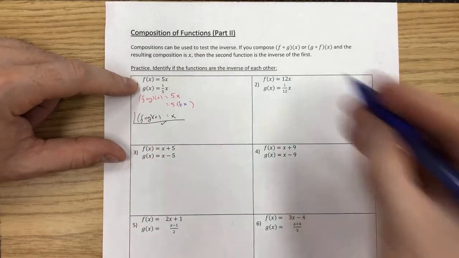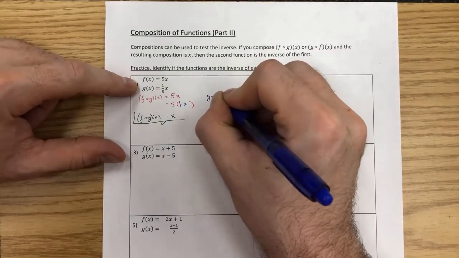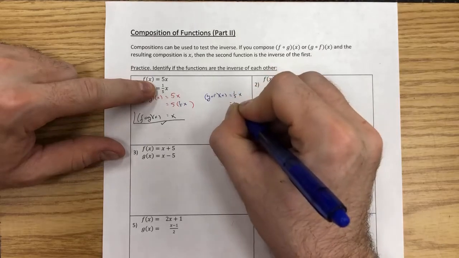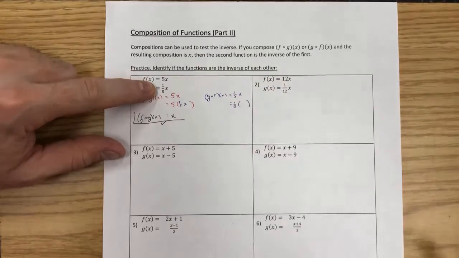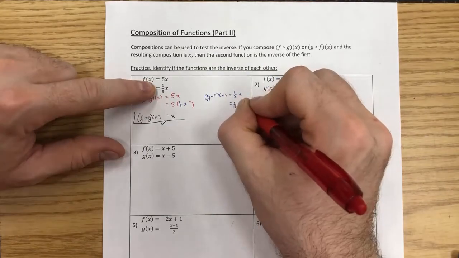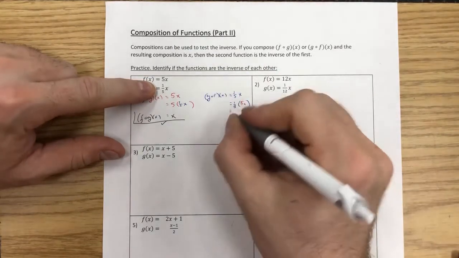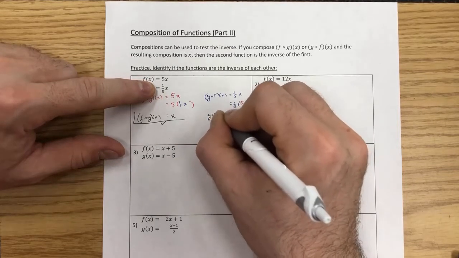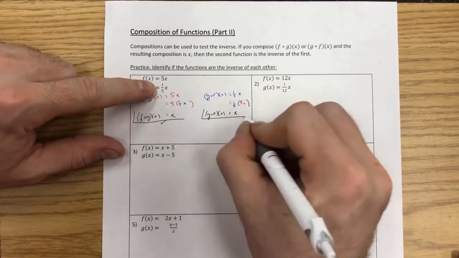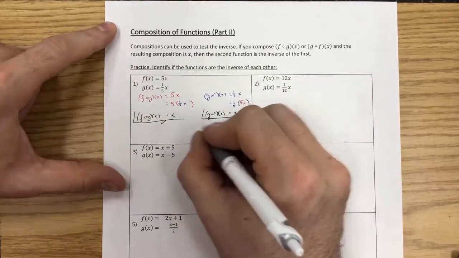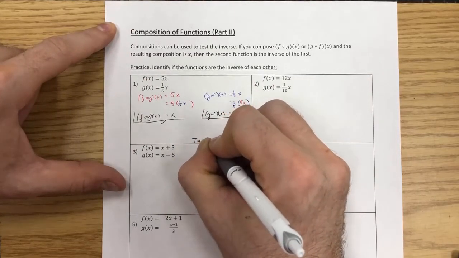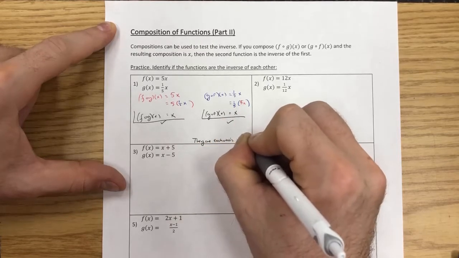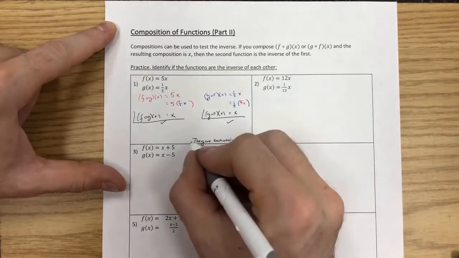If I try it the other way around, if I say g of f of x, well, g of x is 1/5 x. Let's go ahead and leave that x open for the f, which is 5x, and see where this takes us. Well, 1/5 of 5 is 1, so I'm left with g of f of x is equal to x, so that checks out. So we know that they are each other's inverse. Awesome.